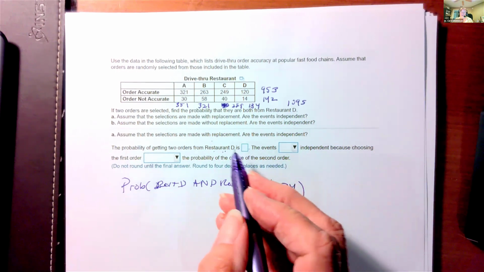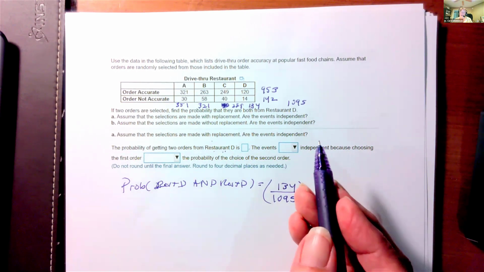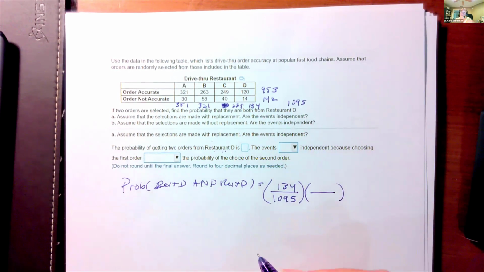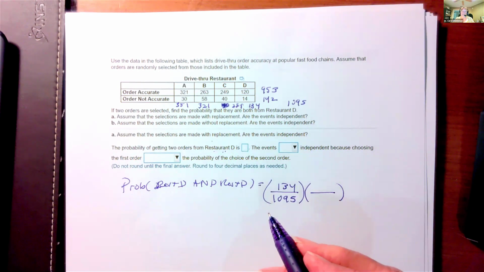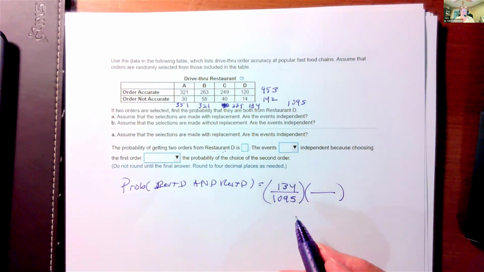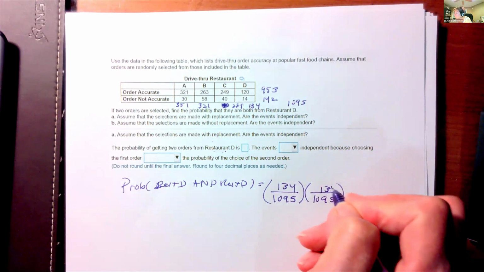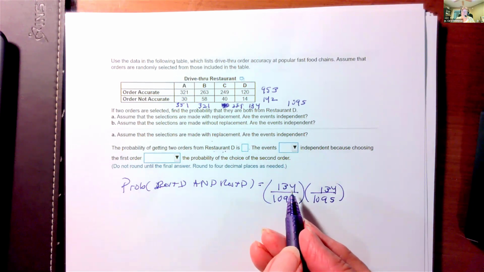Now we're going to replace it. So we picked an order, look at it, we just see if it's accurate or not. We're going to put it back in, and then we're going to pick again. Now, what's the probability that we get restaurant D on the second draw, given that we put the first selection back in? Is it going to change? Is it going to be any different? It's not, because we put the first order back in. So we still have 1,095 orders, and we still have 134 from restaurant D.